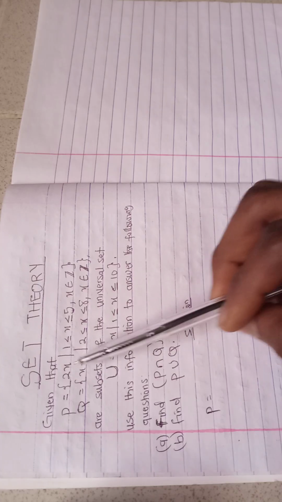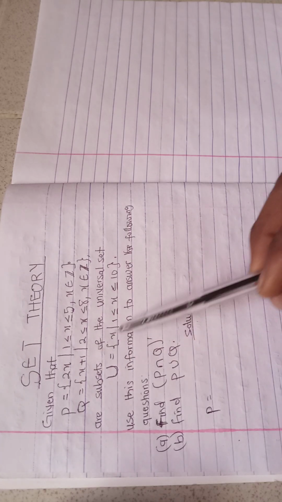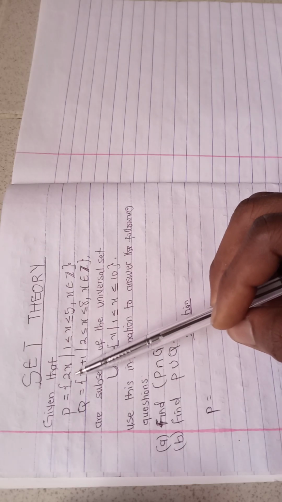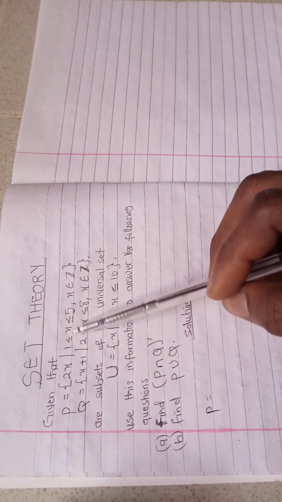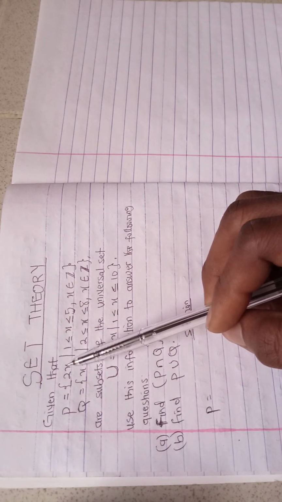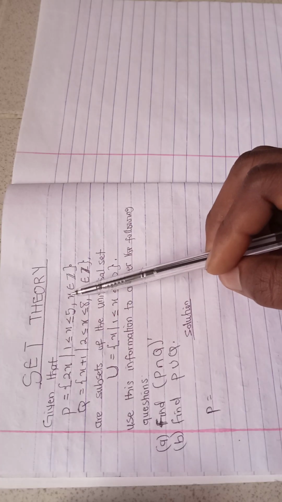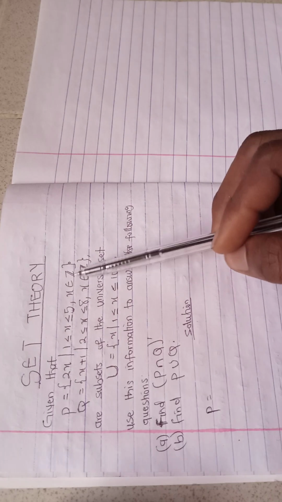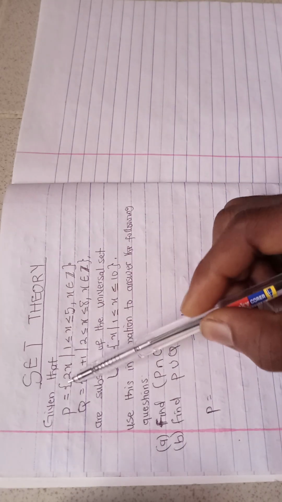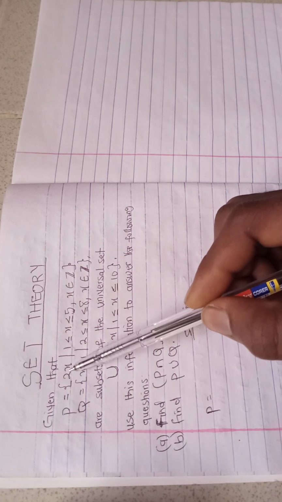Here we have 2x, here we have x plus 1, and here we have x. Forget about the rest; they're just telling you that x is an element of integers. But this is the formula we are going to be using.